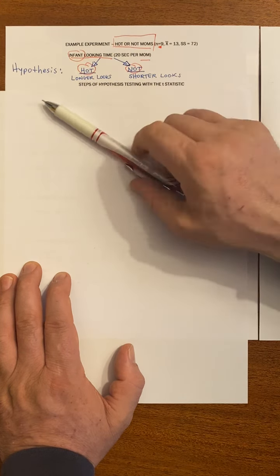So they got a hold of 9 infants and they took them in a room and they showed them the two different moms at the same time for a total of 20 seconds, right? So they're in the room, kids looking at this mom or at this mom. They're both available at the same time, and both moms are up for 20 seconds. During that time, the researchers are watching the infant, and they're measuring how much time the infant is spending looking at either this mom or that mom.